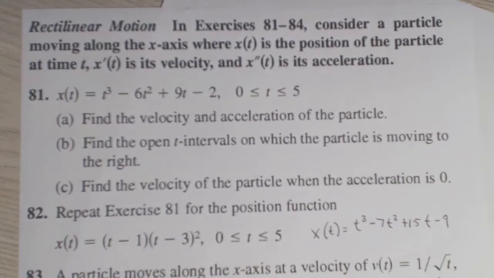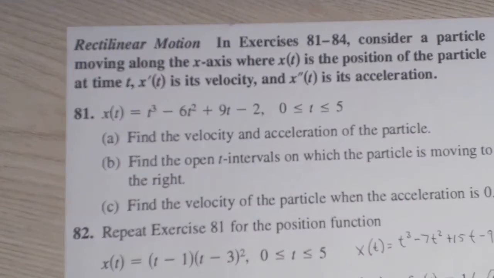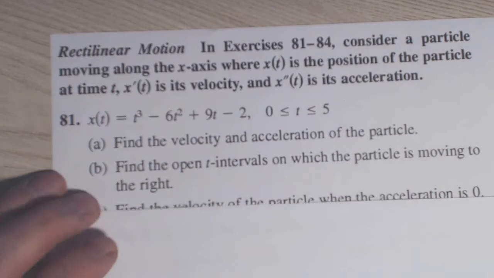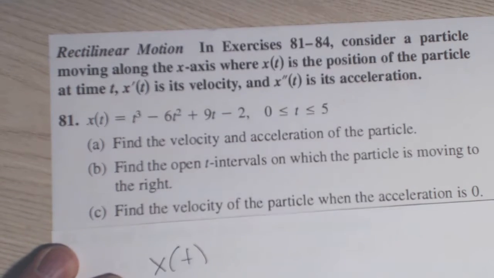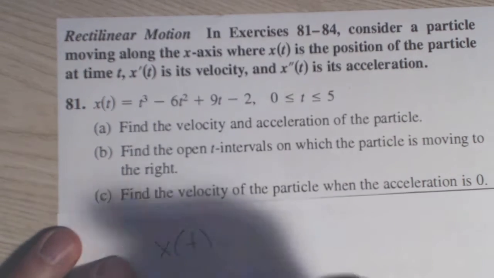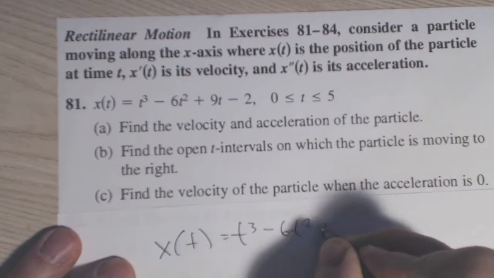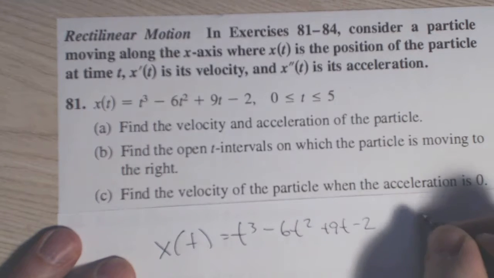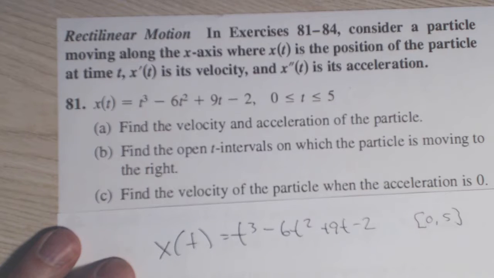This problem right here as an example, and then you'll be doing 82, 3, and 4. So in 81, as we can see, our position function, x of t, is t cubed minus 6t squared plus 9t minus 2, and it's on the closed interval from 0 to 5. In part A, it just wants our velocity and acceleration.